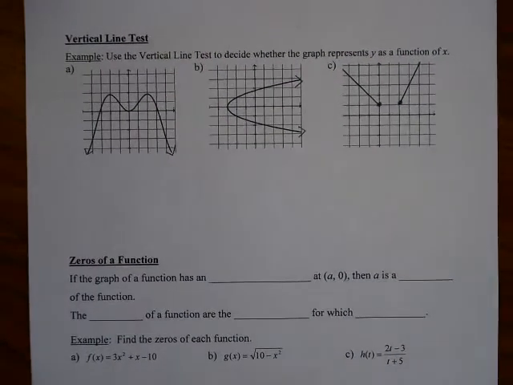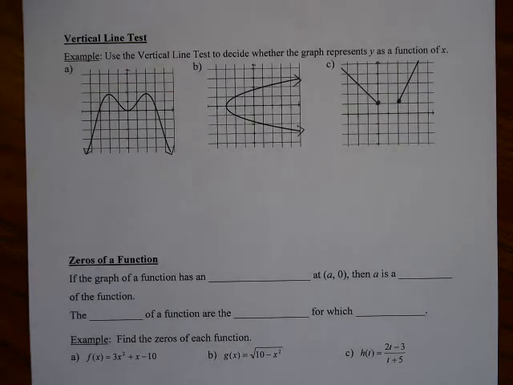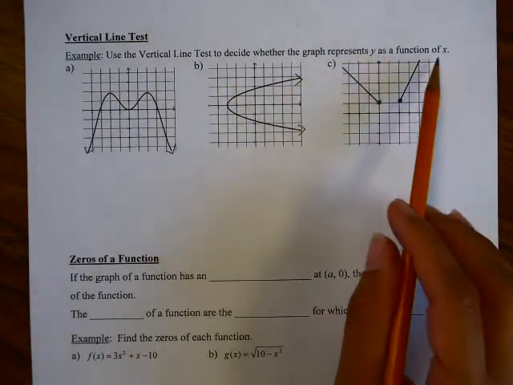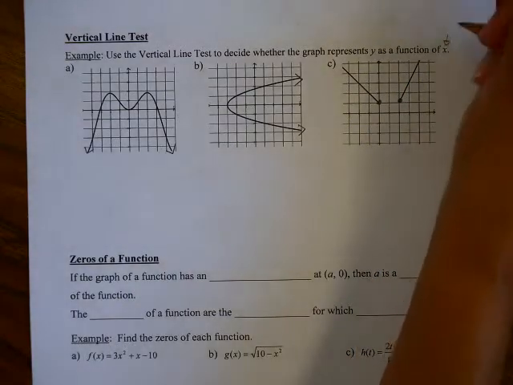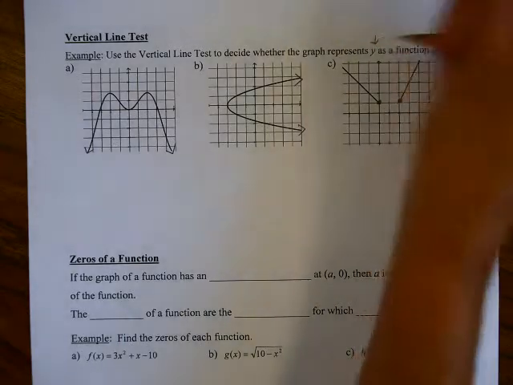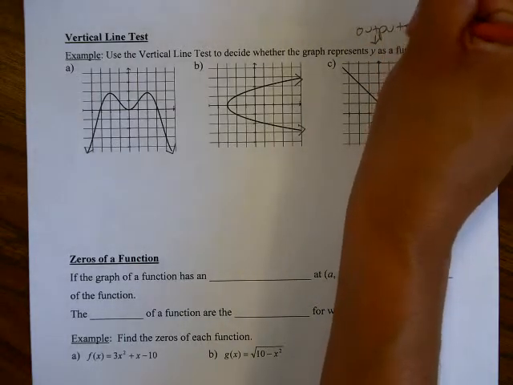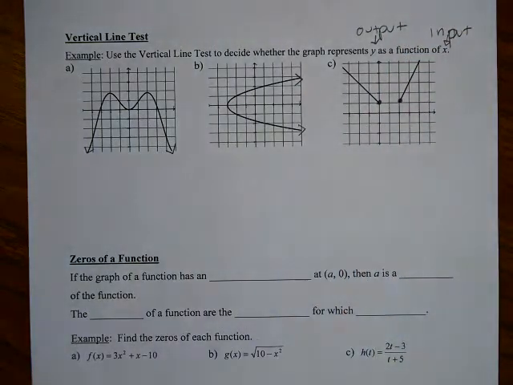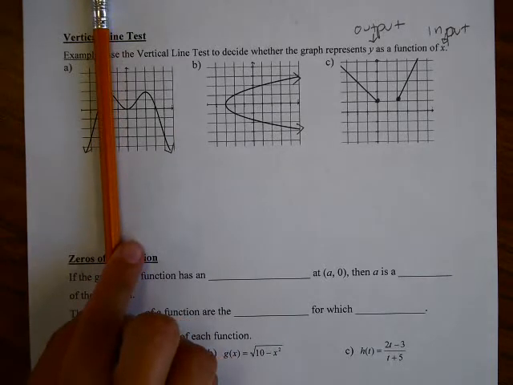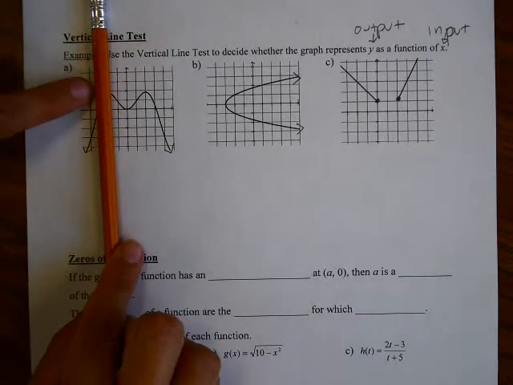So we've already talked about, in order to be a function, a relationship must show that each input has only one output. So in this case, it says use the vertical line test to decide whether the graph represents y as a function of x. So this is showing us that the x's are the input and the y's are the output. So by doing the vertical line test, what you're really checking to see is that each input, or x value, only has one output at each point.